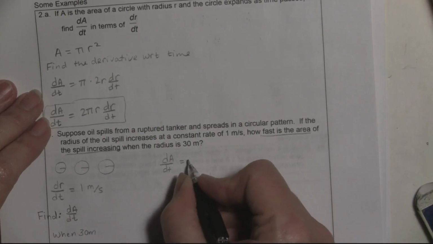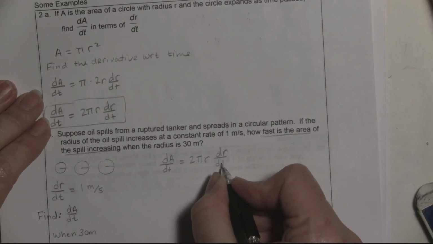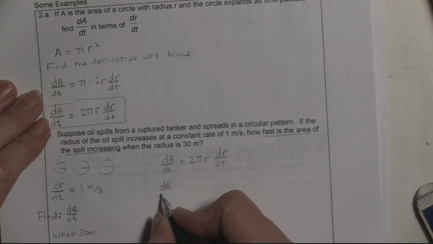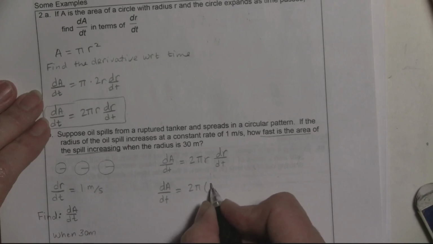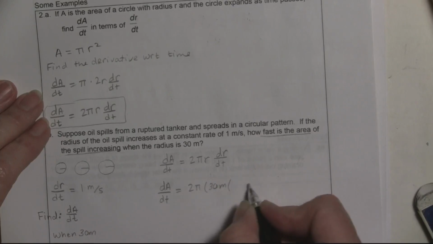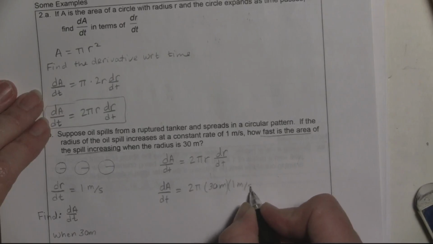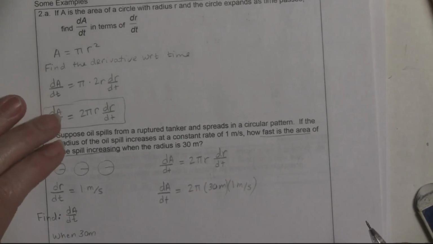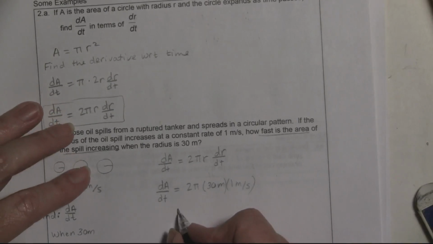dA/dt equals 2 pi r dr/dt. And we're going to be plugging in, so dA/dt equals 2 pi, r is 30 meters, and dr/dt is 1 meter per second. If we multiply that together, they wanted us to find dA/dt, we'll have 60 pi meters squared per second.